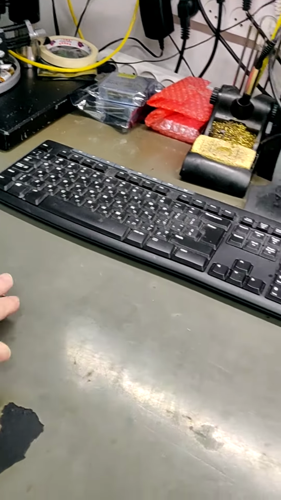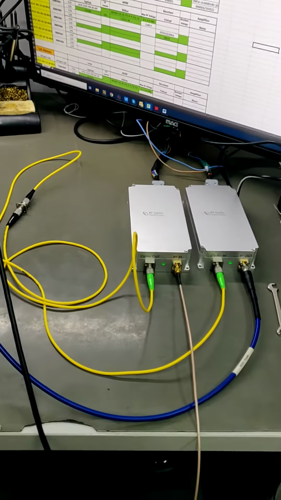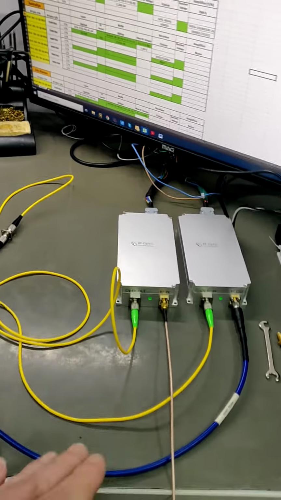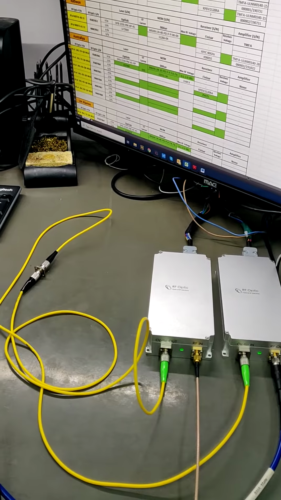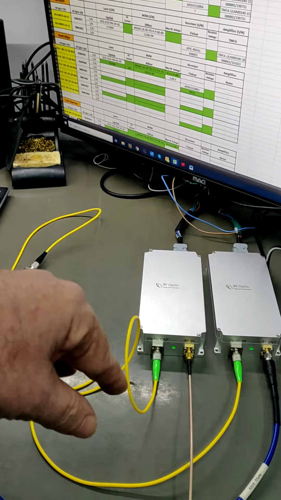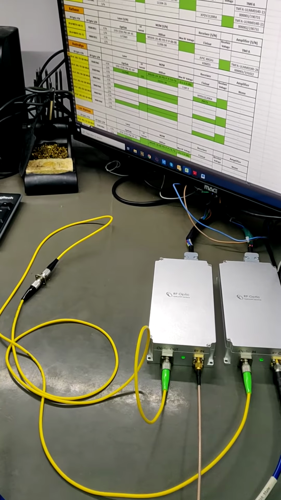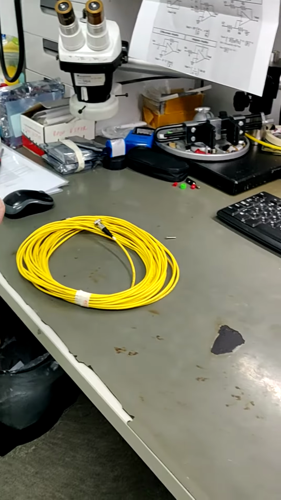But before we do that, we have to set the zero delay line of the optical delay line. The zero delay line is defined by the internal delay line of the optical delay line system without the fibers. Why?